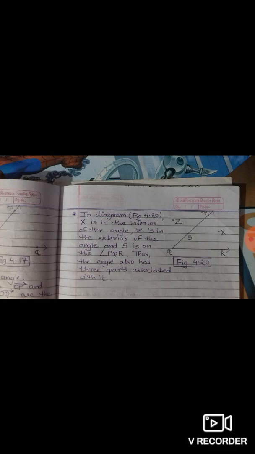Before I end, I want to make it clearer. X is inside the angle, so it is interior. Z is outside the angle, so that is exterior. And point S is written on the angle, so it is on the angle PQR. Now please complete your exercise 4.3.